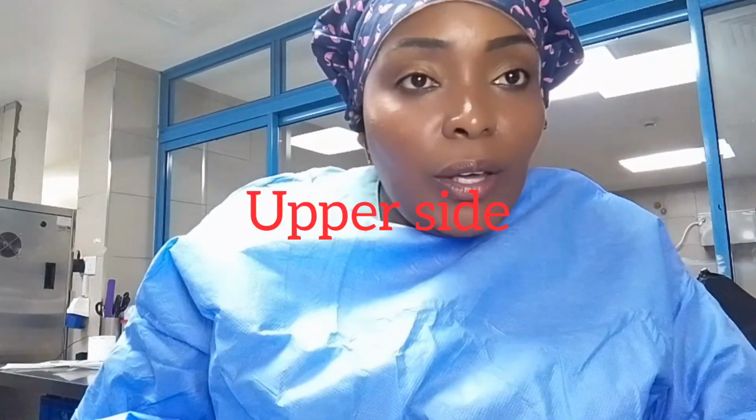That is the position we call the Trendelenburg position. After the patient is in Trendelenburg position, you turn the head to the side a little bit so that you can access the jugular side. That is in the case where you want to place your central line on the jugular.